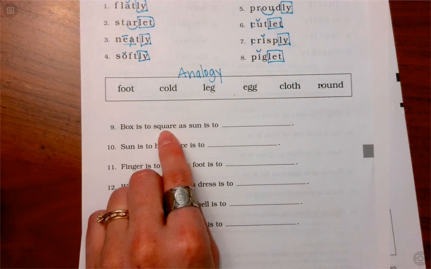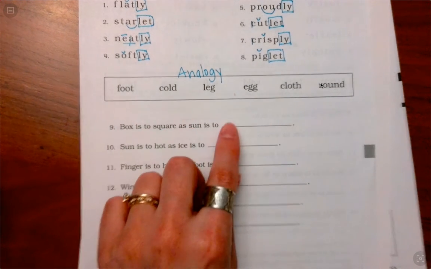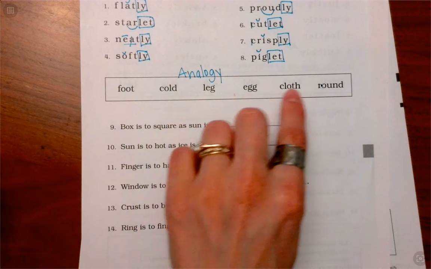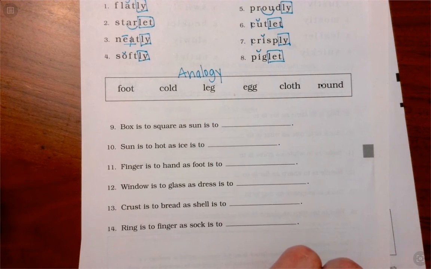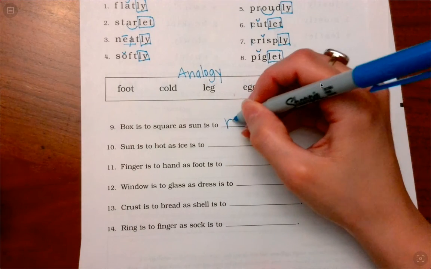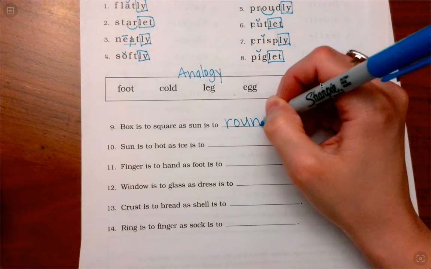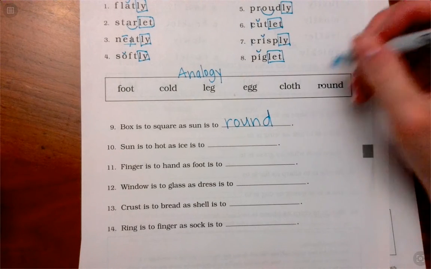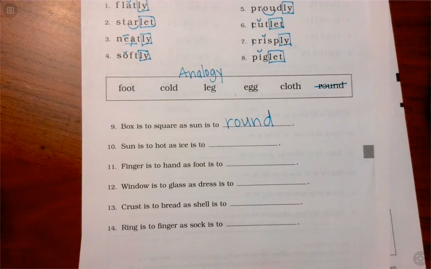Because that's a shape too. Foot, cold, leg, egg, cloth, round. Round, right? Because the sun is round. So you put round in there. Okay? Because we know that one, let's just go ahead and cross it out nice and simple. You don't have to scribble or anything.